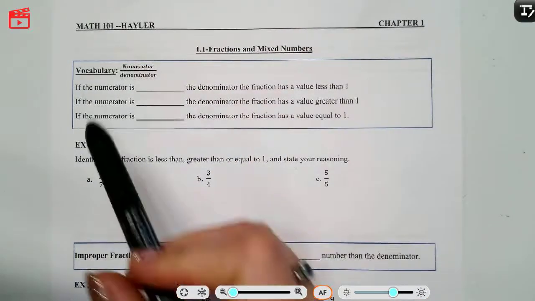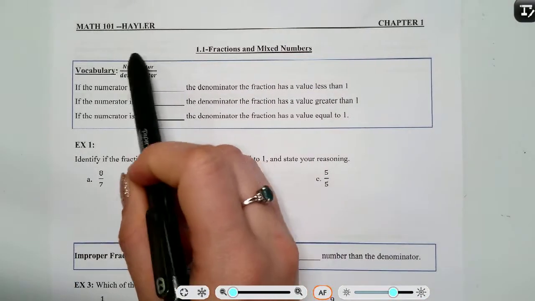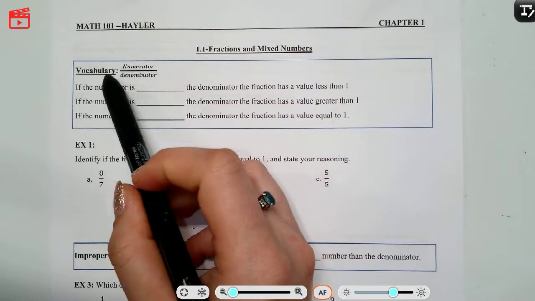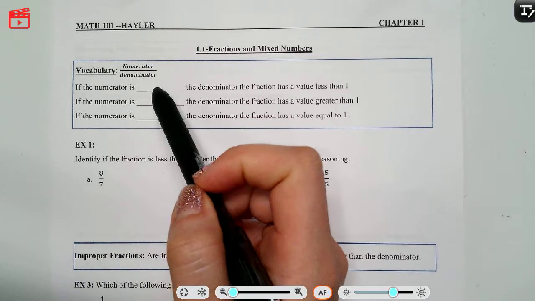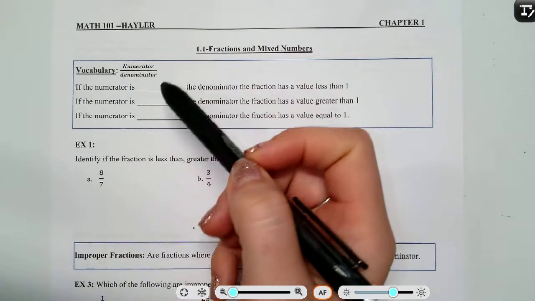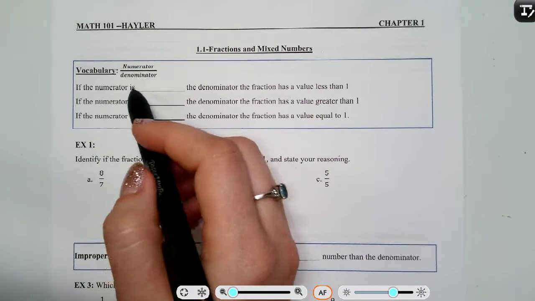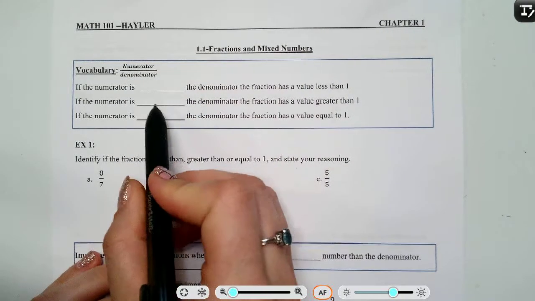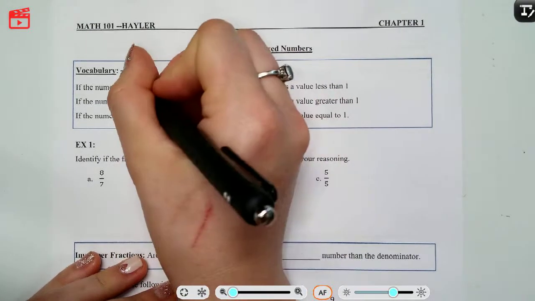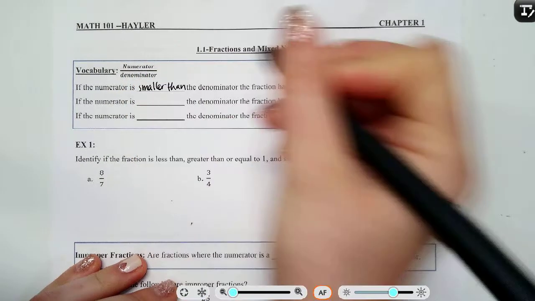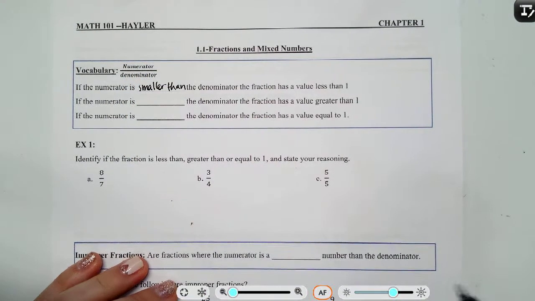So real quick, some vocabulary. When you're looking at a fraction, the number on the top is called the numerator, and the number on the bottom is called the denominator. When we're looking at fractions, there are three different outcomes. If the numerator, remember, the number on the top, is smaller than the denominator, then our fraction has a value less than 1.